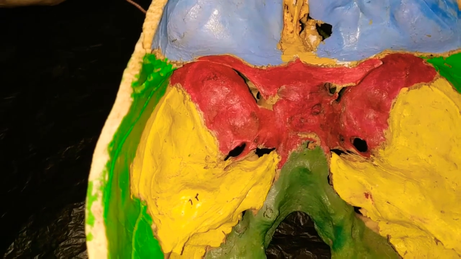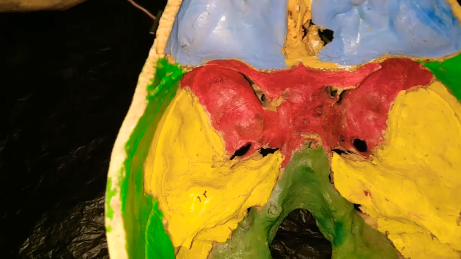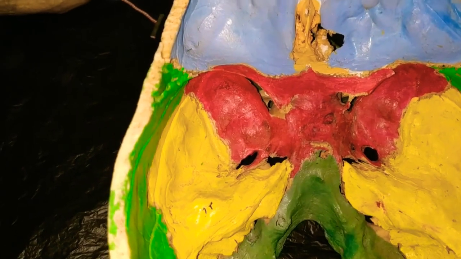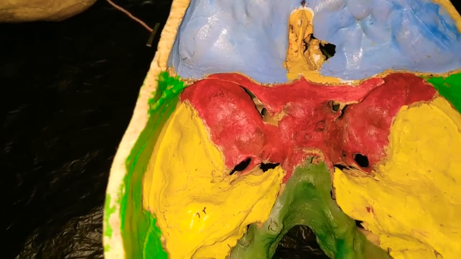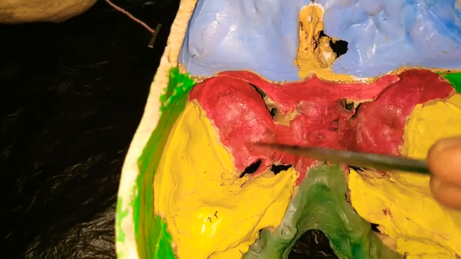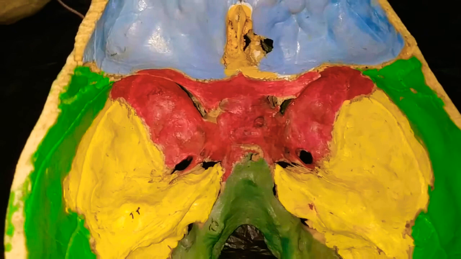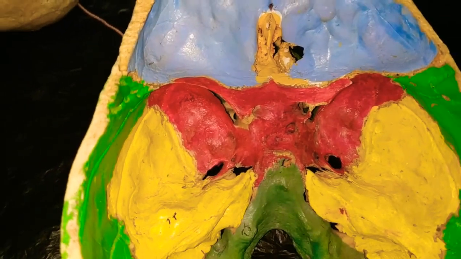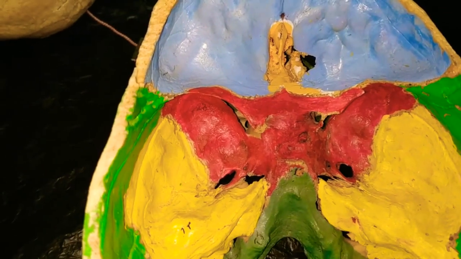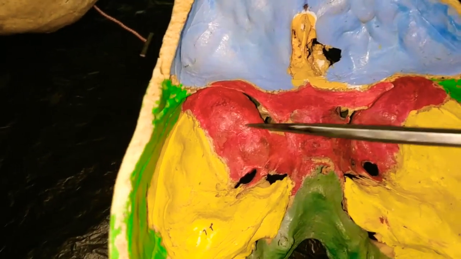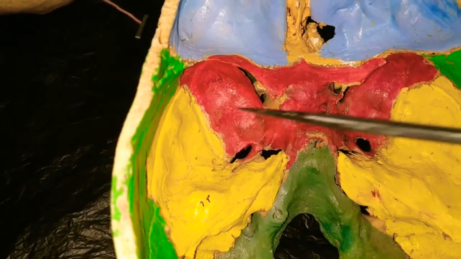What structures are present here? One, we can identify the temporal lobe. In the middle cranial fossa, the anterior boundary is formed by the superior surface of the greater wings of the sphenoid bone. Another point is that it accommodates the floor of the temporal lobe of the brain.